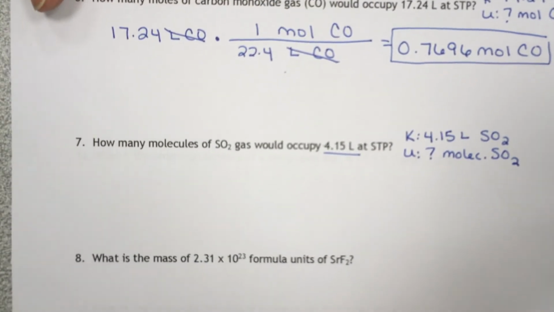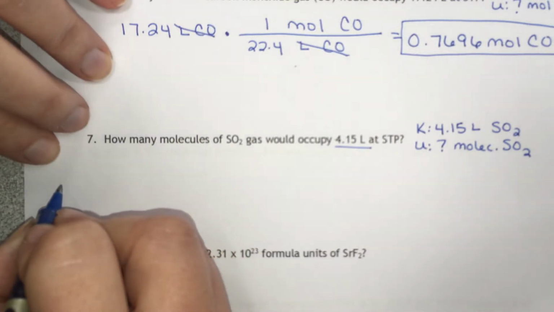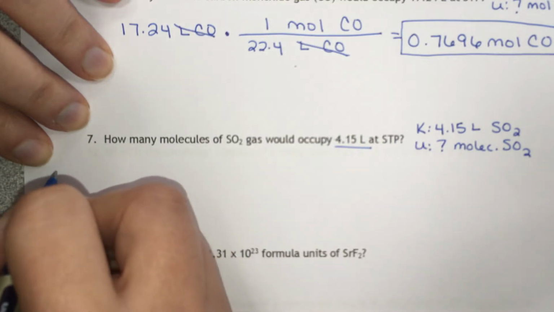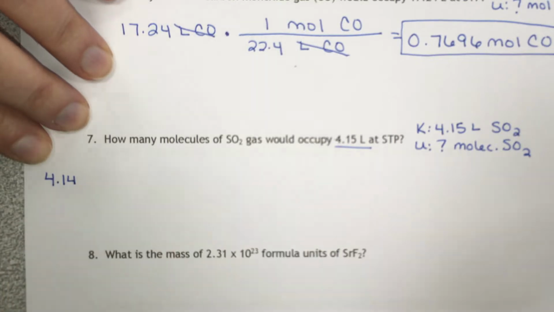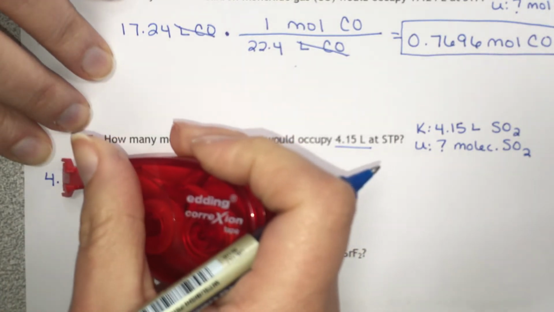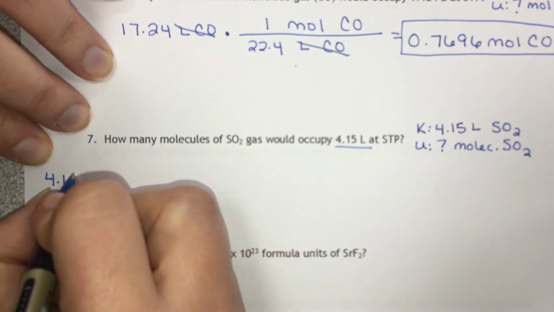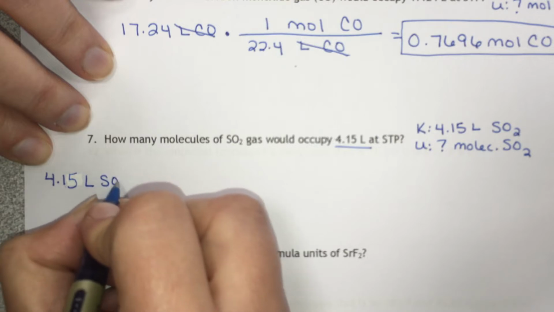Okay, so this is a two-step problem. First, we need to go from what we know to moles, and then moles to what we want. So what we know, 4.15 liters of SO2.